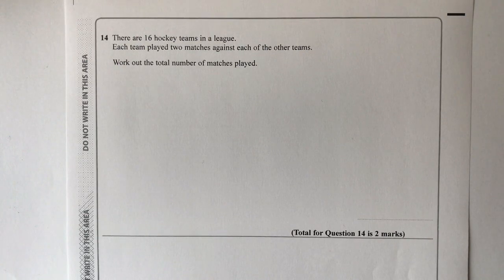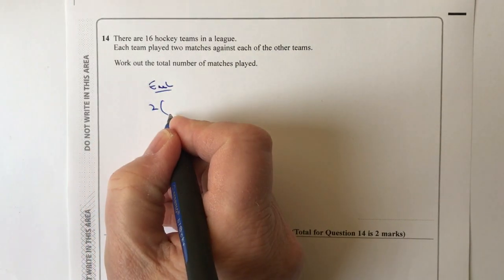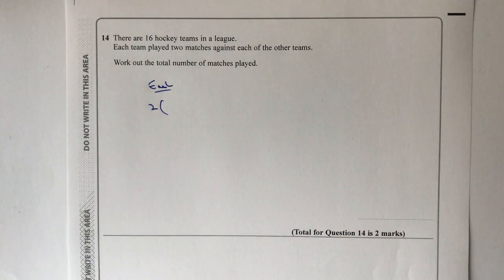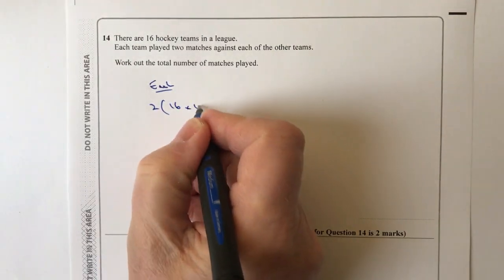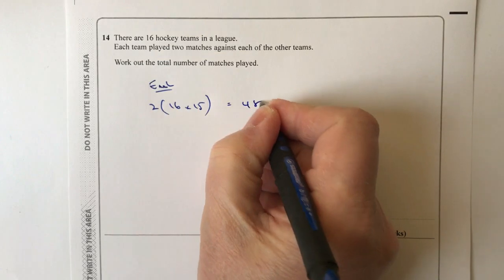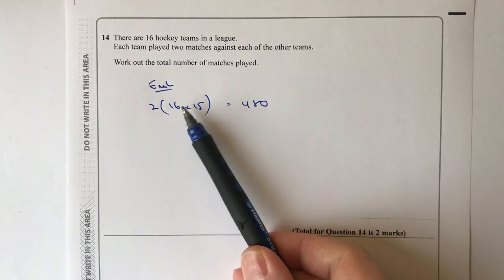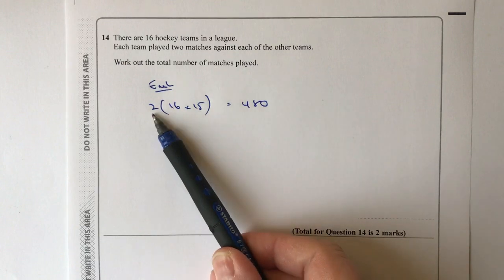I thought about this long and hard, how to put this together. If we think about it fairly logically, each team is going to play 2 matches against each of the other teams. So in other words, they're going to play in total 480 matches altogether. Hopefully that's all right for you. We're saying they're going to play against each of the other teams, and they're going to do it twice.